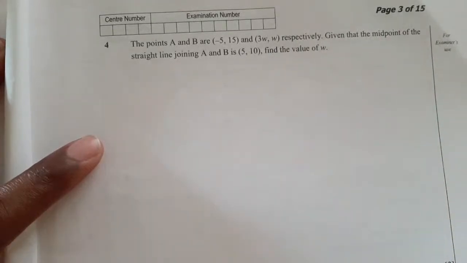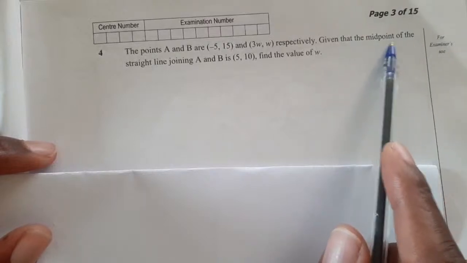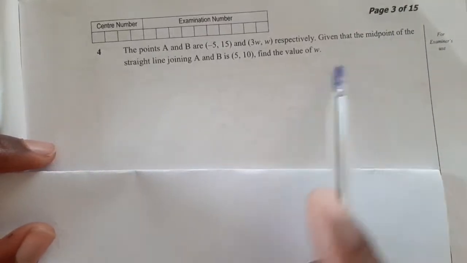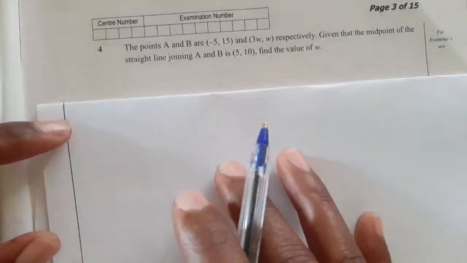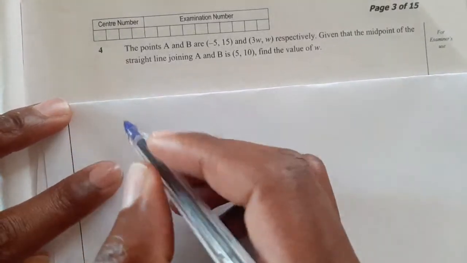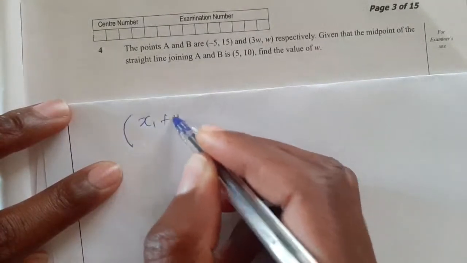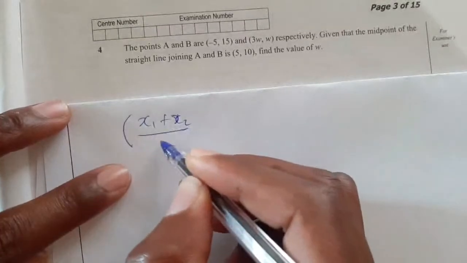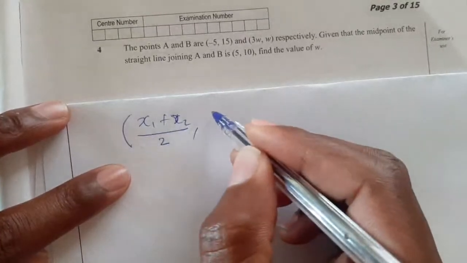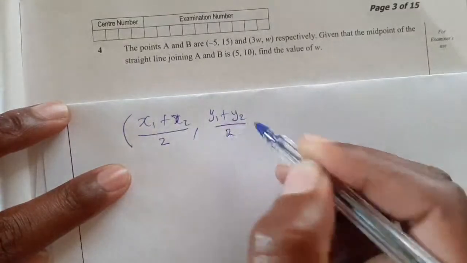All right. So here, for us to be able to solve this question, they've mentioned the midpoint. It simply means they want us to use the formula for the midpoint. So we'll say the midpoint is x1 plus x2 over 2, comma, y1 plus y2 over 2.